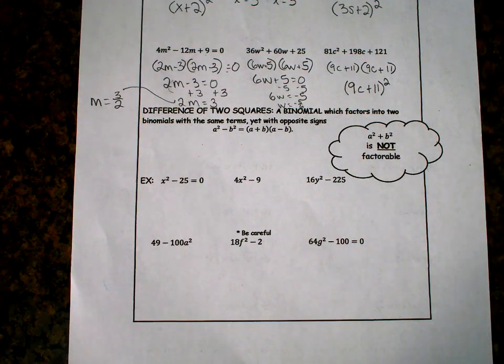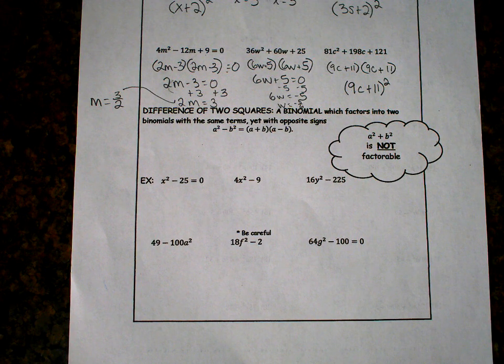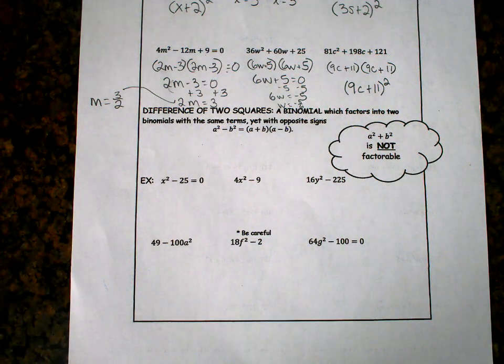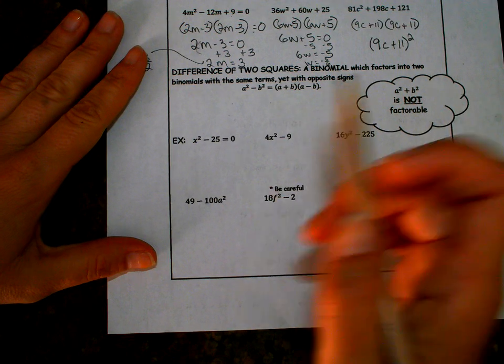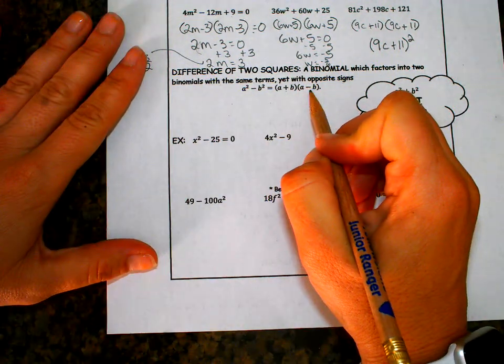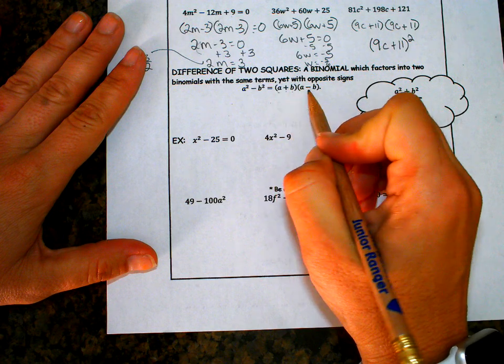All right, down below. Difference of two squares, okay? So, difference of two squares is one of them is going to be positive and one of them is going to be negative, the signage. The numbers are going to be exactly the same.